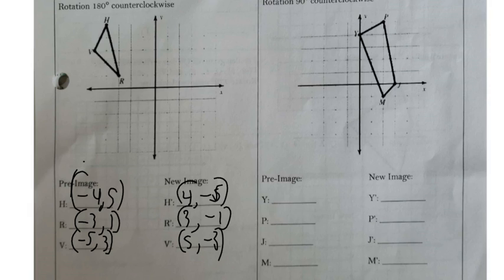So, 4, negative 5, where's that? 1, 2, 3, 4, and down 1, 2, 3, 4, 5. There's 4, negative 5. 3, negative 1. So here's my H prime. Here's my R prime. And V is going to be at 5, negative 3. That's my V prime. And when I connect those, there's my triangle. You can tell it moved 2 quadrants in that direction.